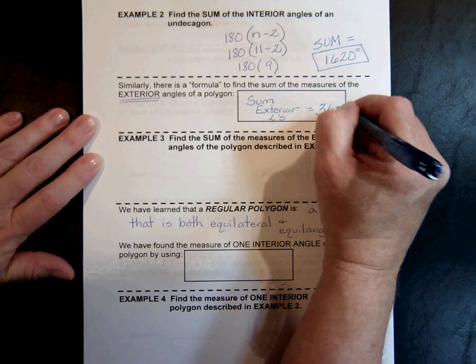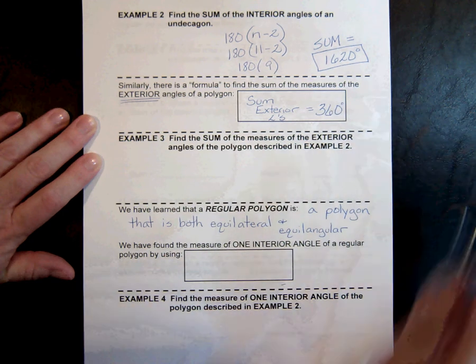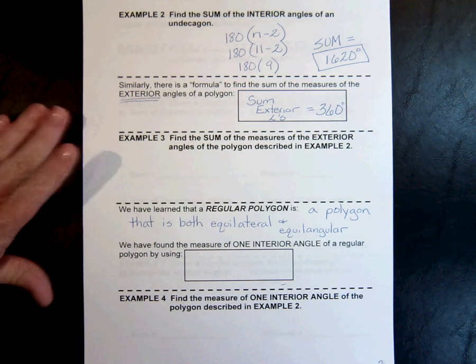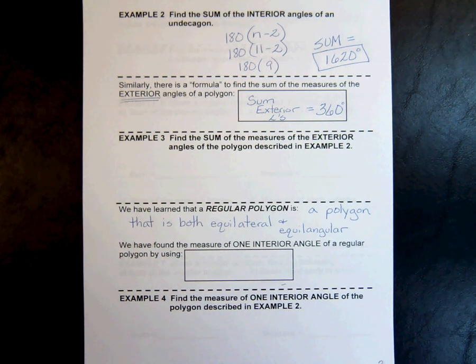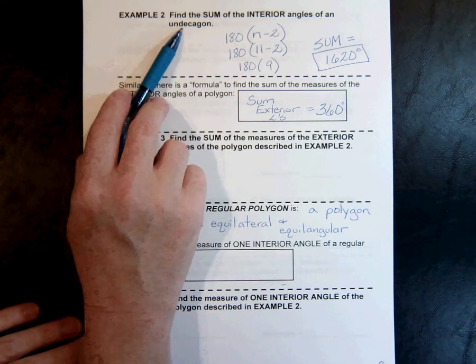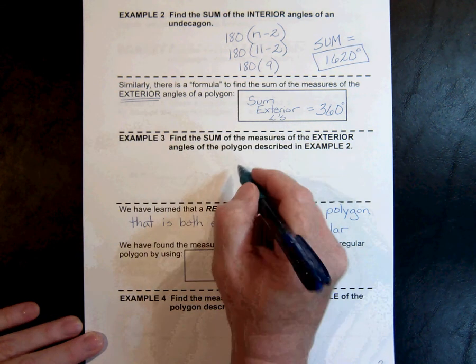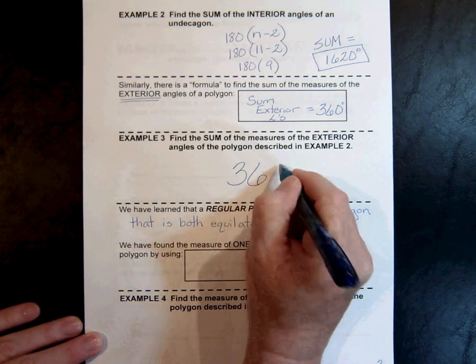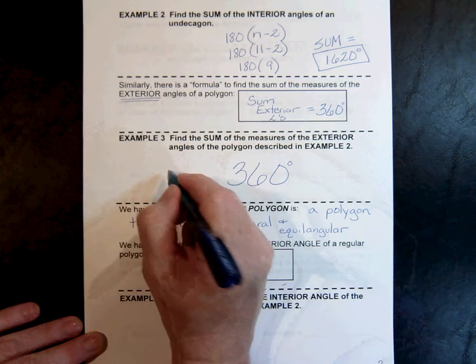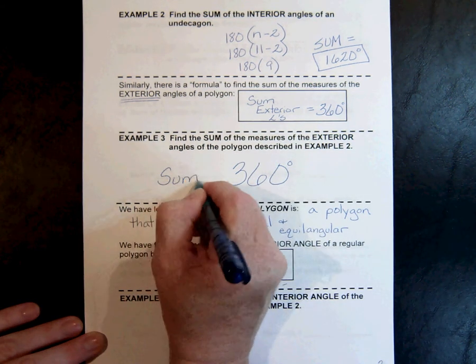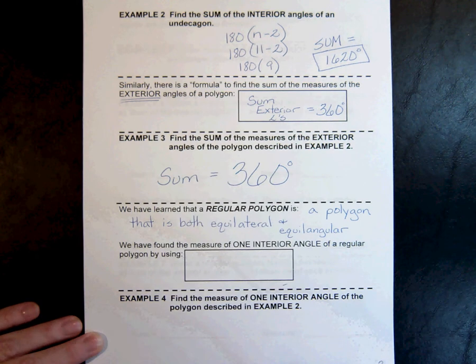No matter how big or how small your polygon is, you'll always find that adding up the sum of the exterior angles is going to give you 360. So the sum of the measures of the exterior angles of any polygon, in example 2, which could be the 11-sided polygon, I'm not going to draw one, but just know it's going to be 360. And remember that this is the sum. I'm going to write that big since I've got a big enough space for it.